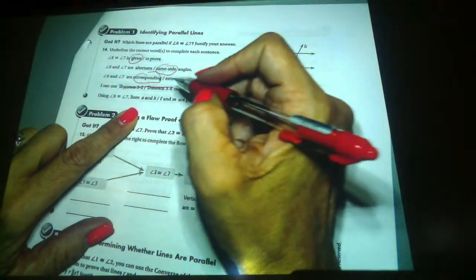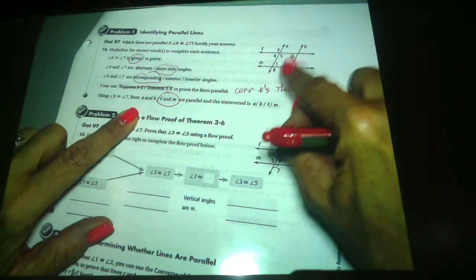So using angle 6 is congruent to angle 7, what lines are parallel? This is a transversal, so it's cutting through line M and line L, right? So line L and M are parallel. And the transversal is what? If you trace your angles, you will be tracing that transversal line. So as I trace from angle to angle, I'm tracing line B. And so line B is your transversal.